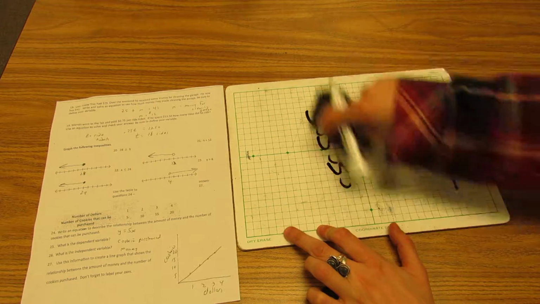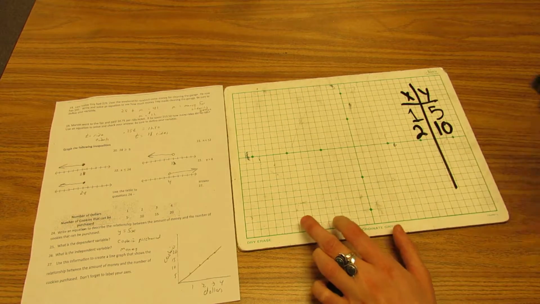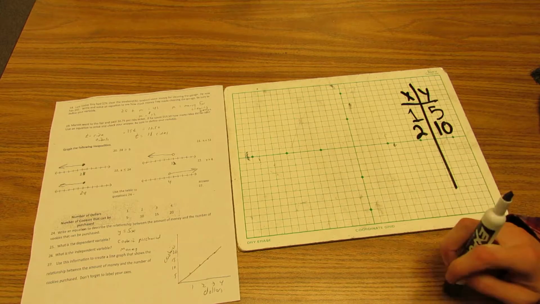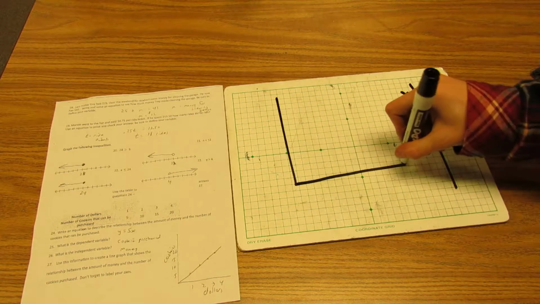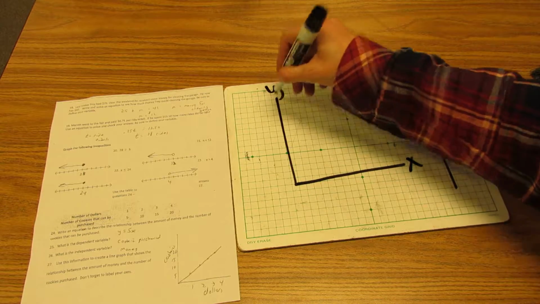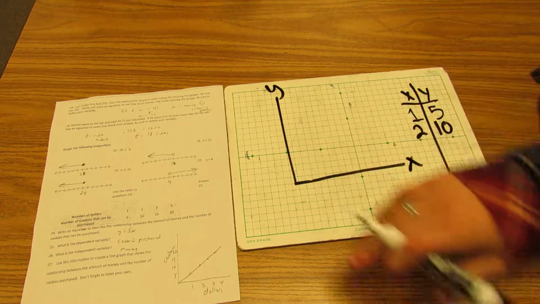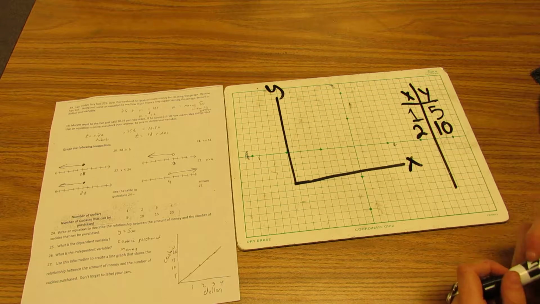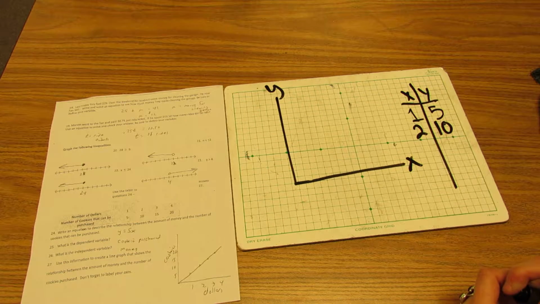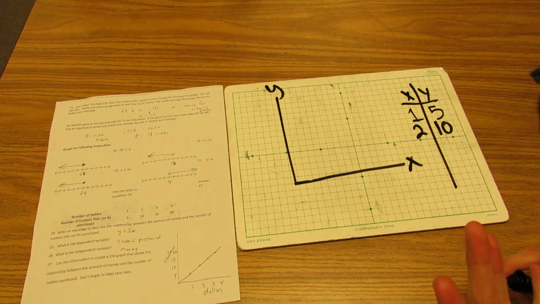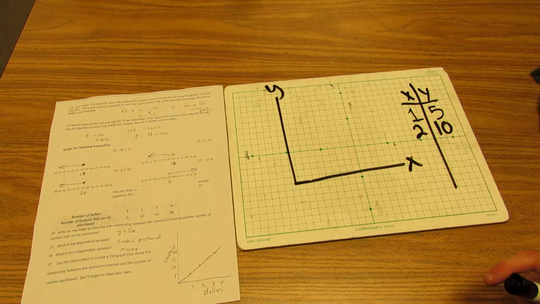Alright, so now I'm going to take these points and graph them. Before I graph that, I have to figure out what's my independent variable, that goes on the x-axis, and what's my dependent variable, that goes on the y. So my independent variable would actually be the amount of money I have.